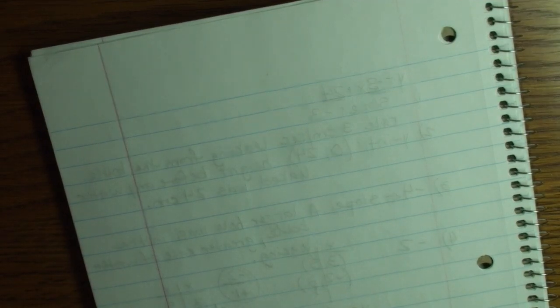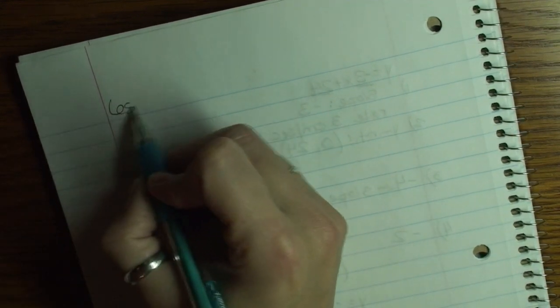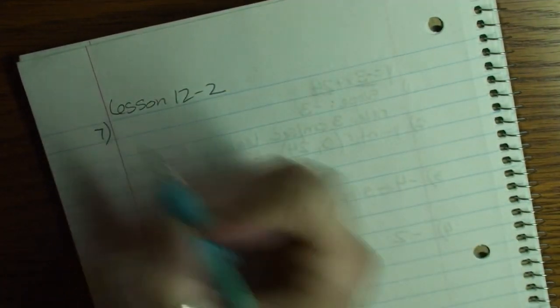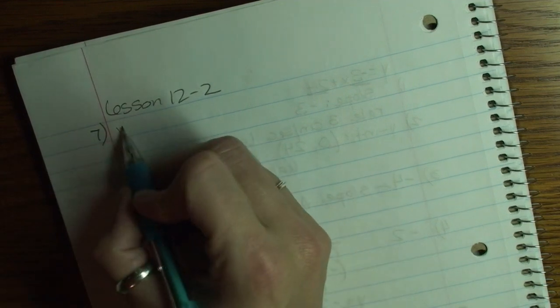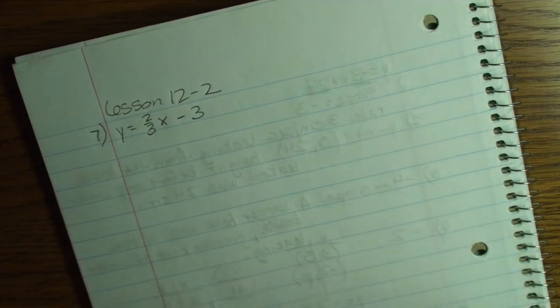Okay, so this is activity 12 practice on page 159, but we're just going to do the lesson 12-2 part, which starts at number 7. What would happen to the slope of the graph of y equals 2/3 x minus 3 if the line were shifted up 6 units?